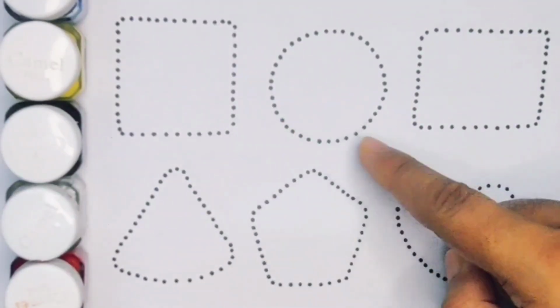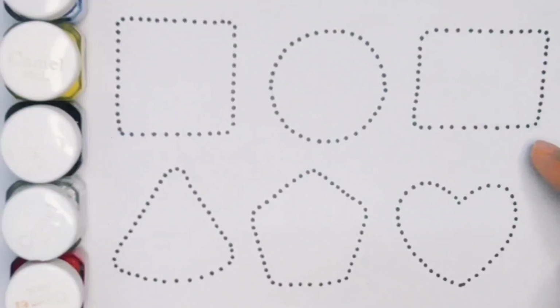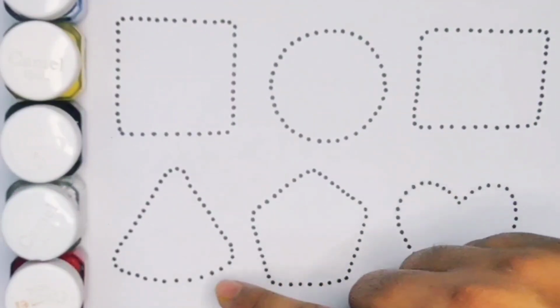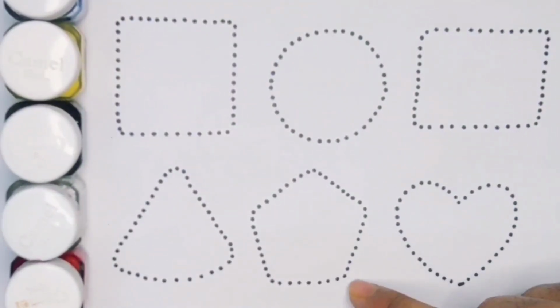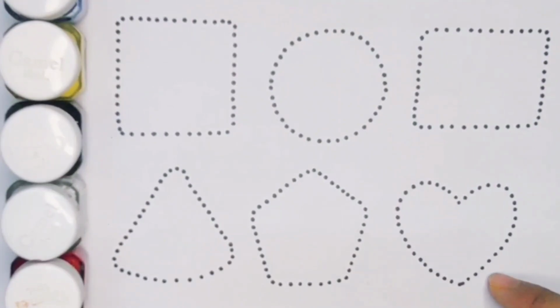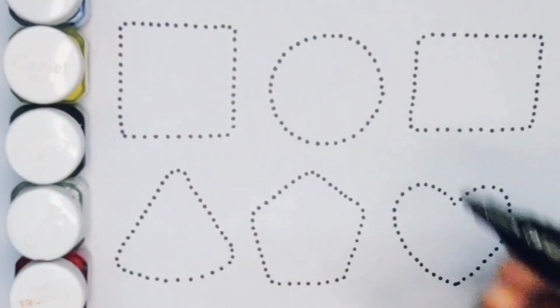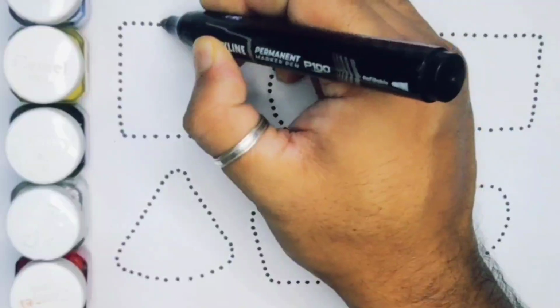Square, circle, rectangle, triangle, pentagon, and heart. First we're going to draw the shapes.